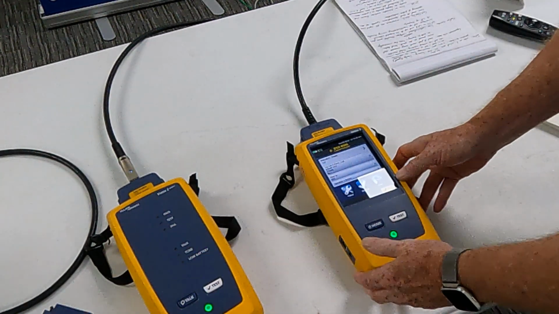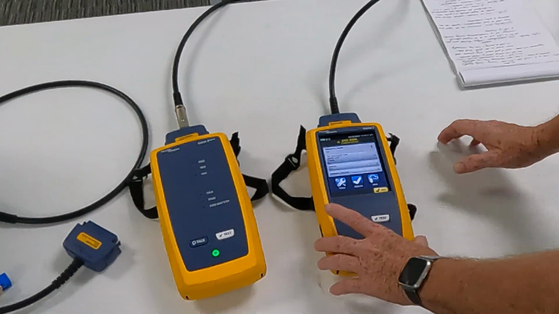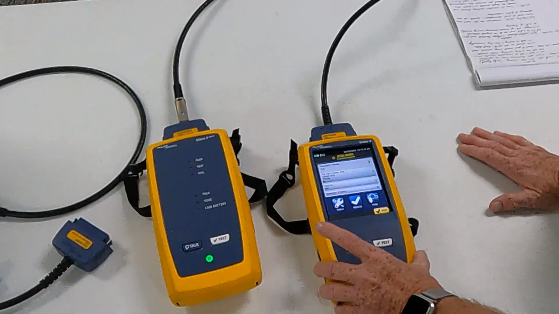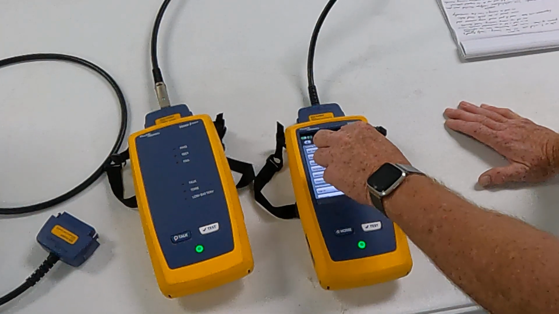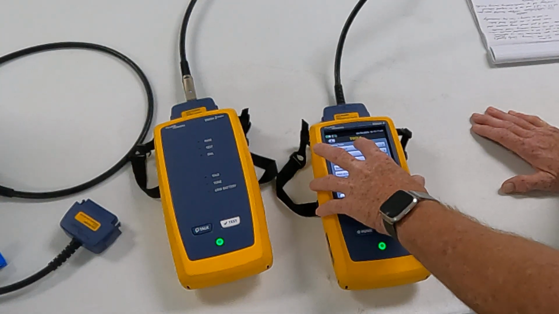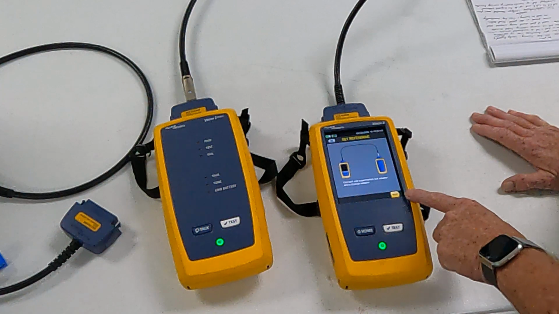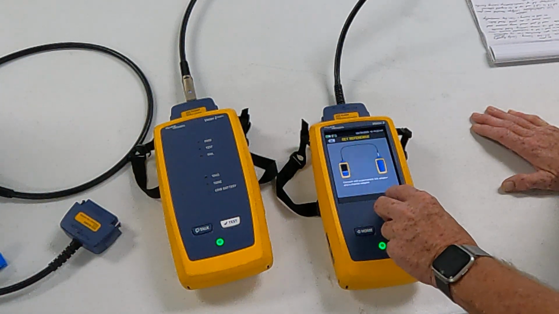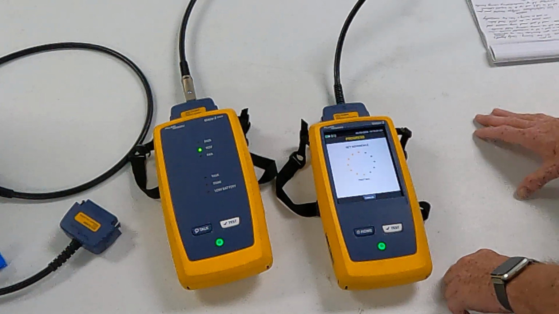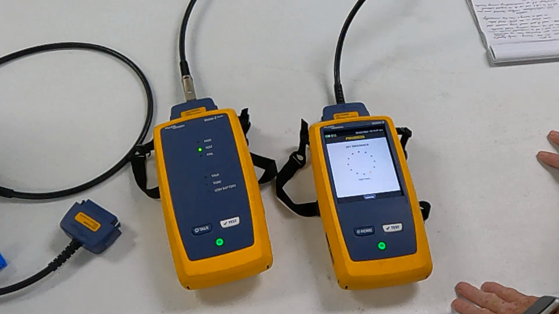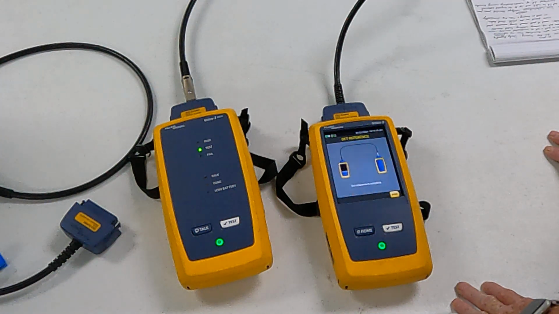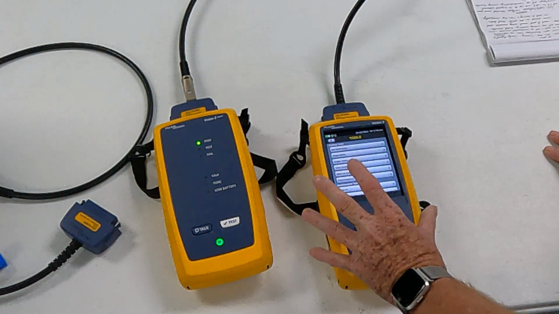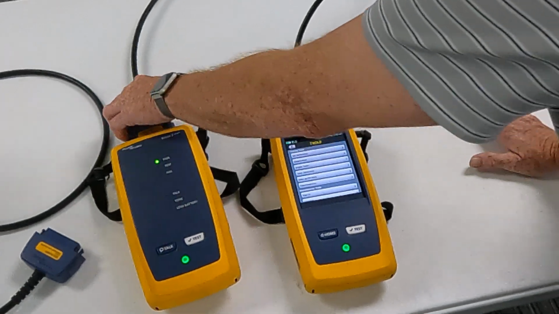Then you go into the tools right here, and the first one on the list is set reference. You push set reference, it'll show them connected together, and then you push test. It'll run through and set the reference for the cable you're testing. Okay, the reference is set.